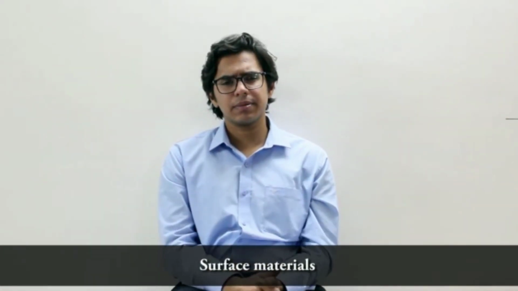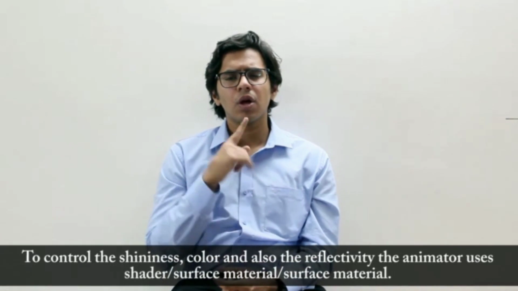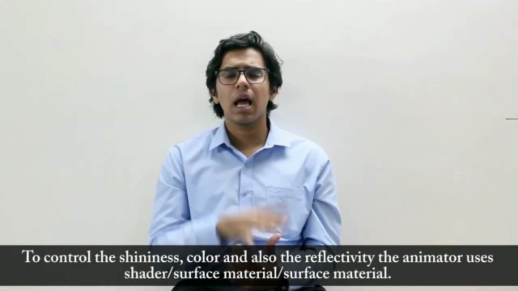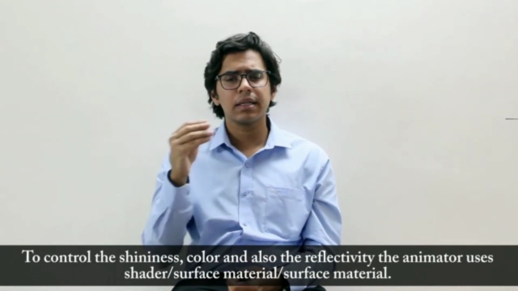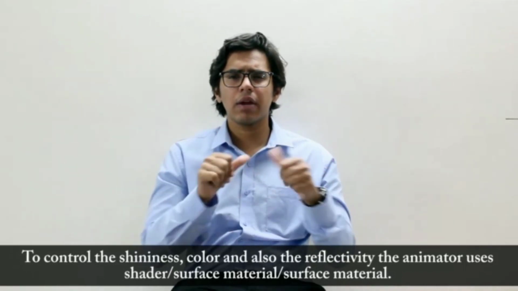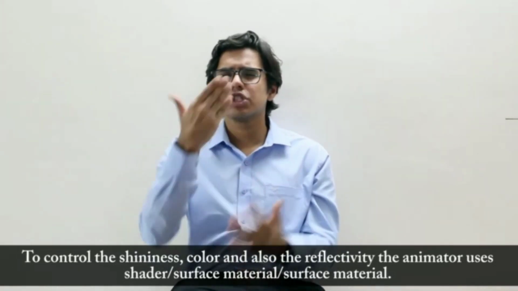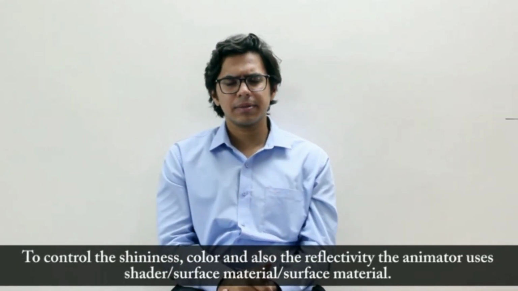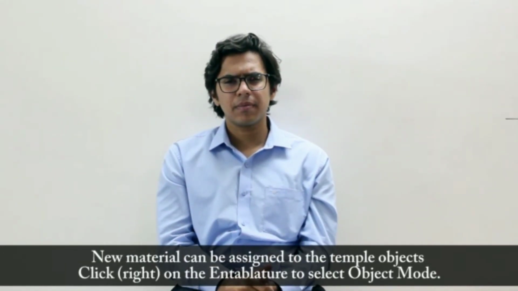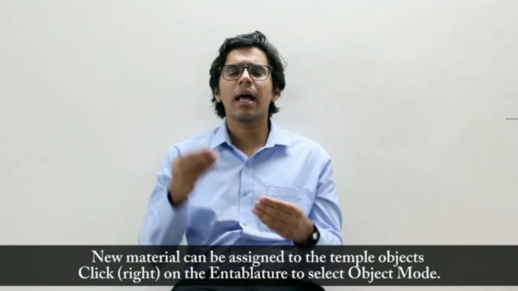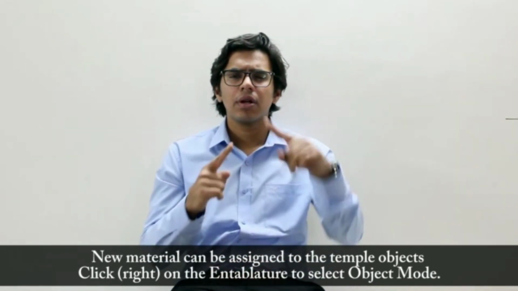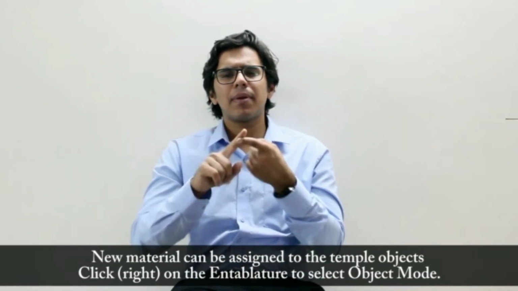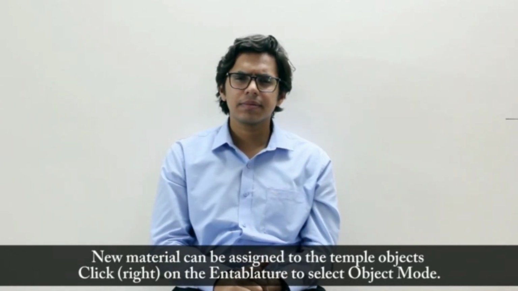Surface materials. To control the shininess, color, and reflectivity, the animator uses a shader, or surface material. A new material can be assigned to the temple objects. Right-click on the entablature to select Object Mode.